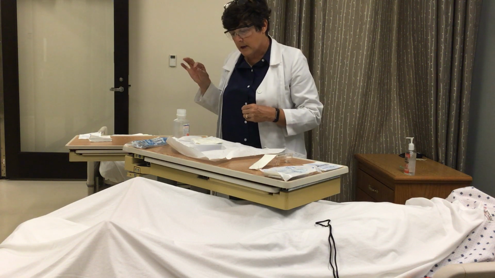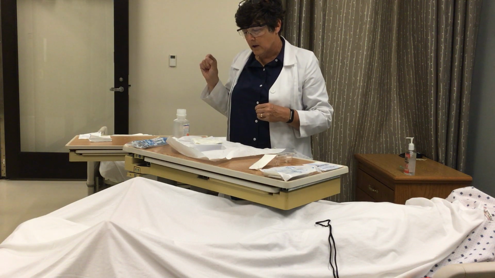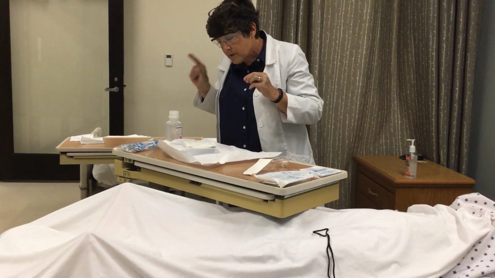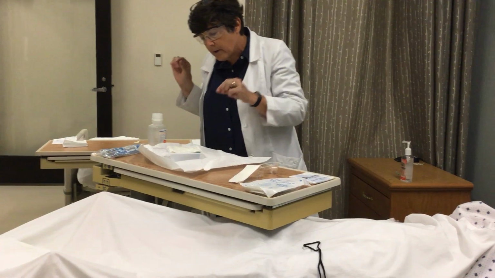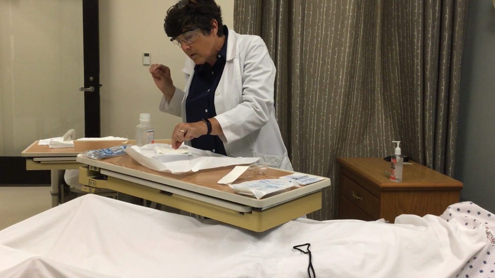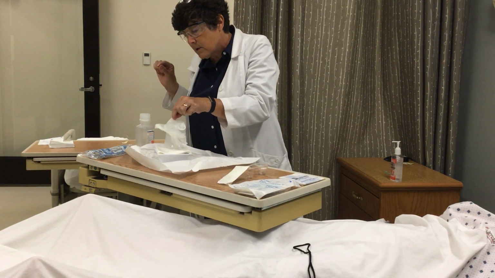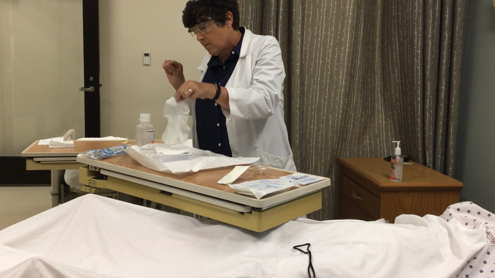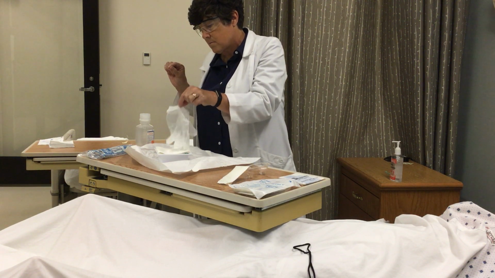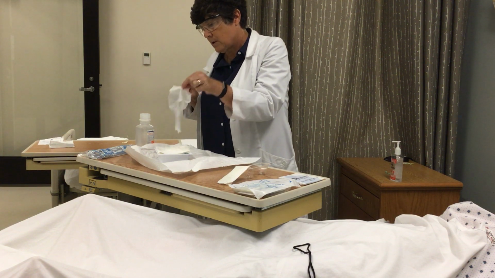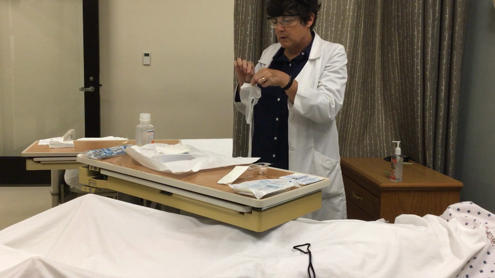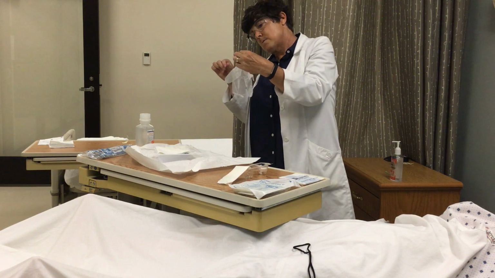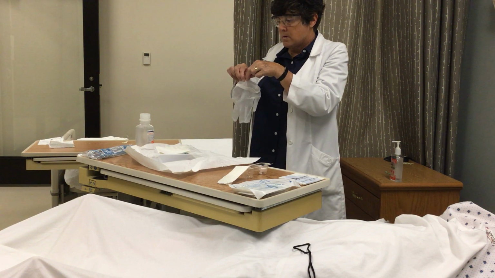The first thing on top of this kit are sterile gloves. I'm going to put on the first sterile glove so that I can set up my field. Sometimes it's easy, sometimes it's not. I'm going to put this on my dominant hand.